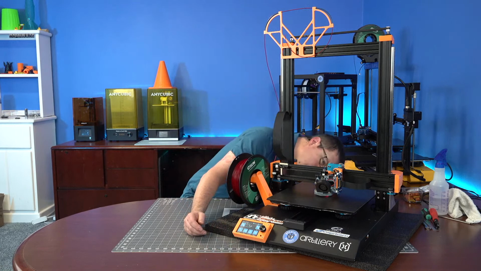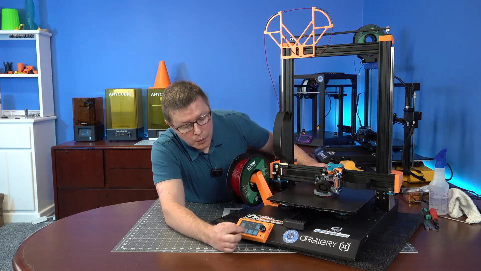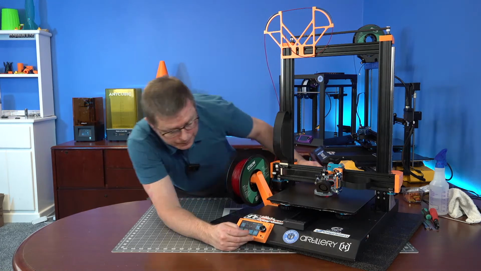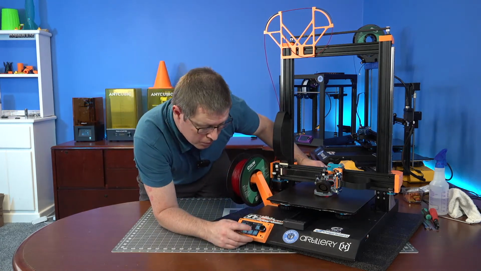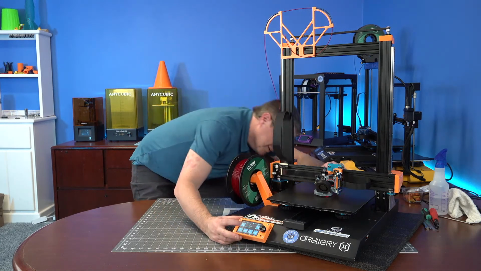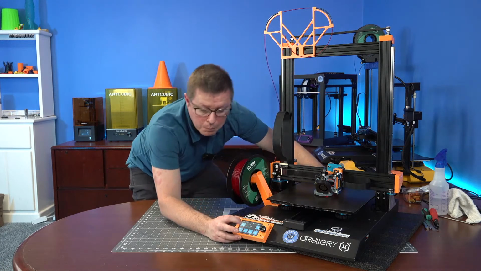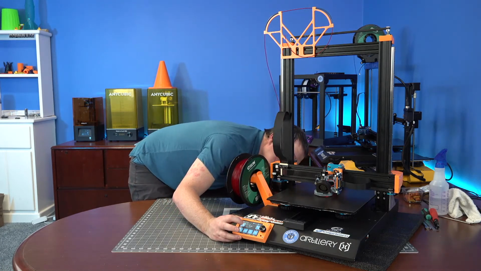How far are we? Oh, we're way off. Yeah. So we're gonna do 0.1. We're gonna go down. Yeah, so my Z offset is at a negative number way too far.